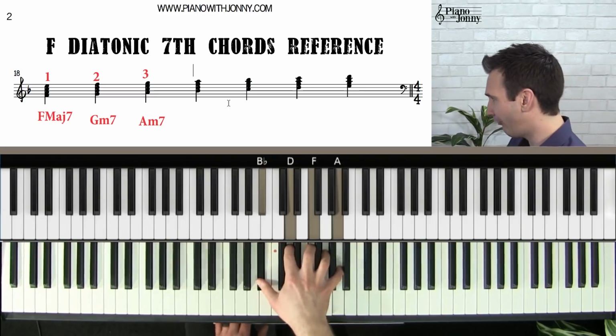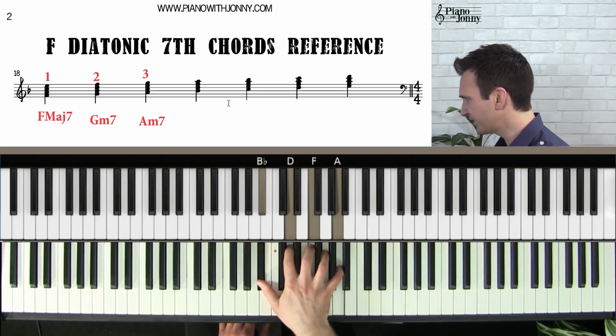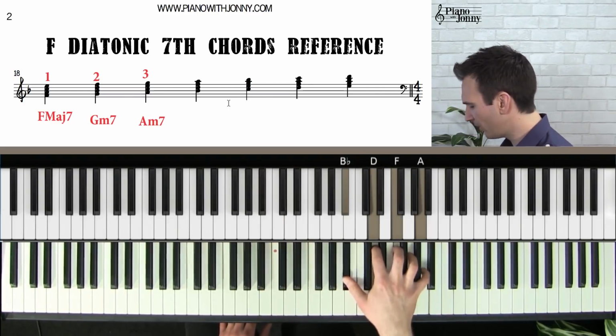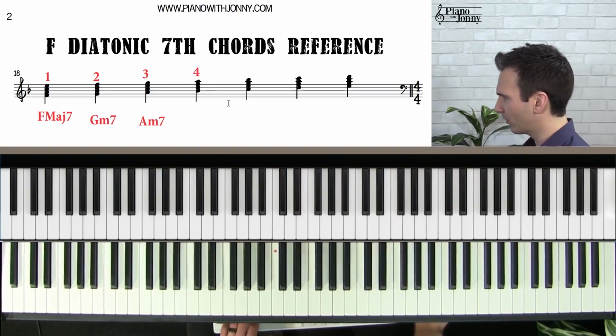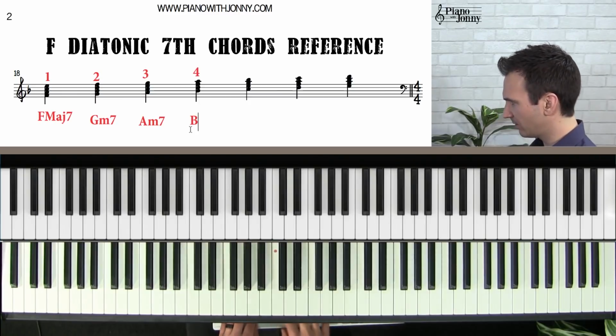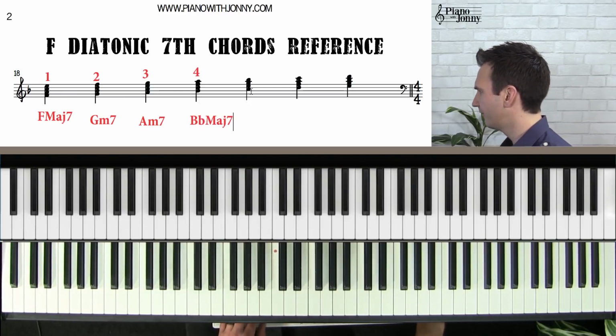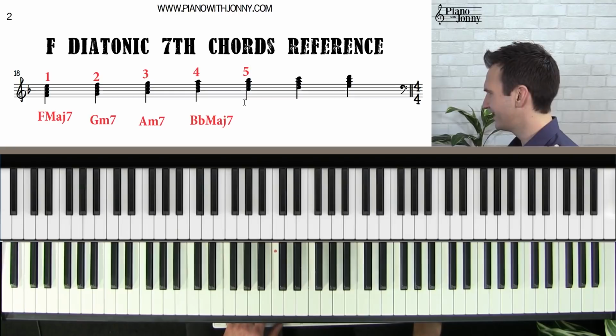Next chord is a 4 chord. This is built on the B flat major. Go ahead and play this with me, guys. B flat, D, F, and A. All thirds. That's a 4 chord, B flat major 7. 5 chord, C7.